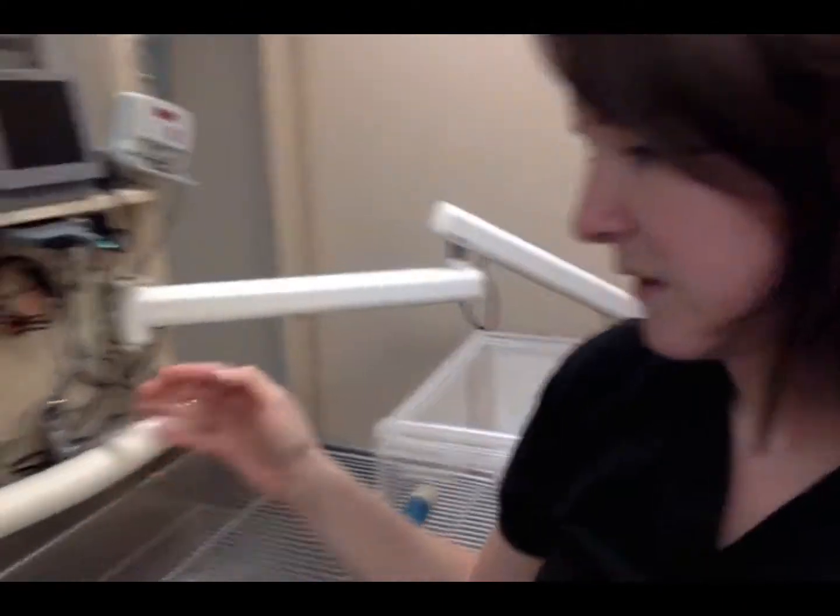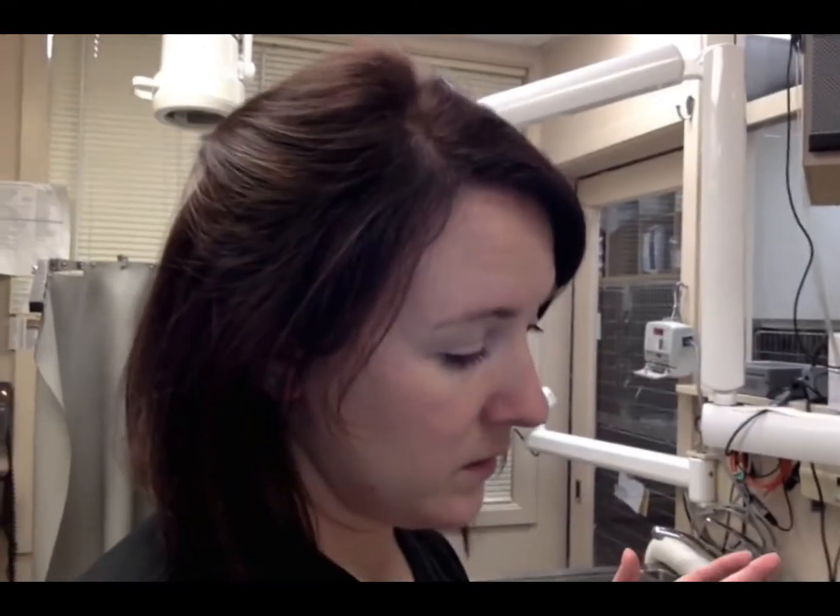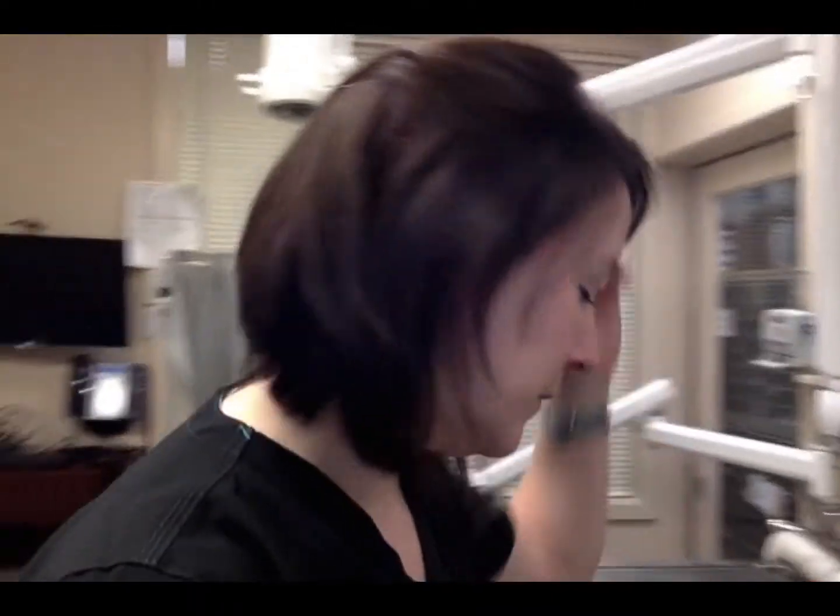So that's why this is considered an open system, because we have new oxygen flowing in, and then waste gas flowing out. We don't use any rebreathing systems at my clinic just because we see a lot of cats and small dogs, and non-rebreathing systems are best for patients under about 20 pounds or so.